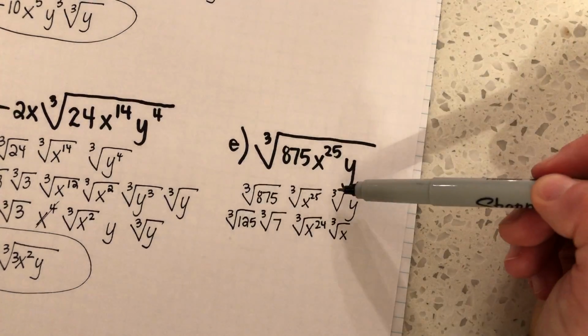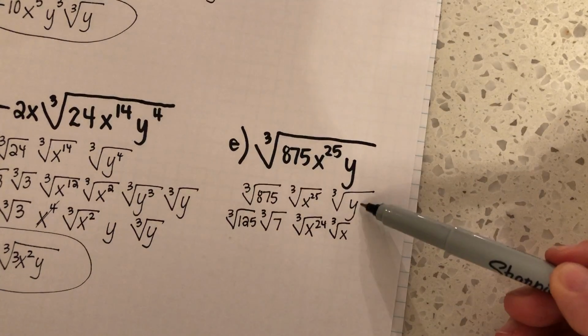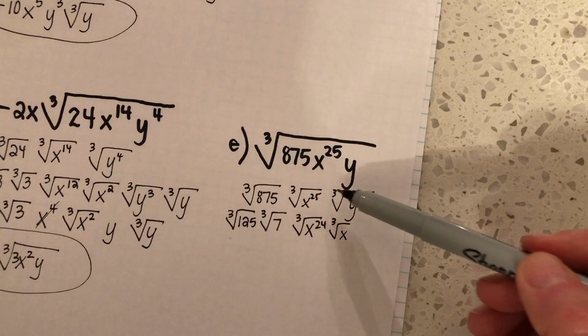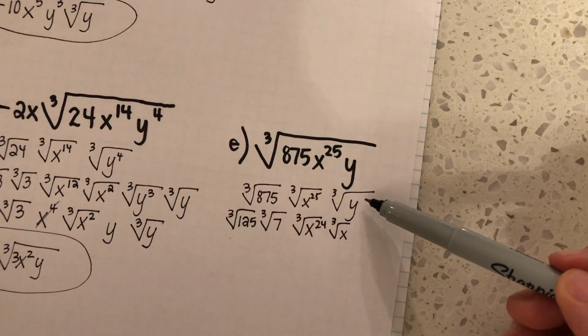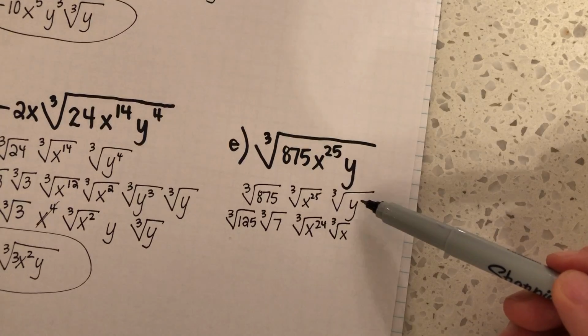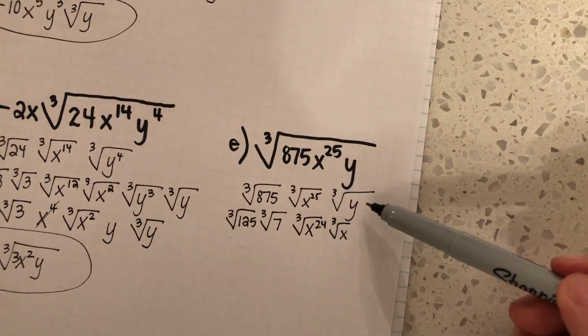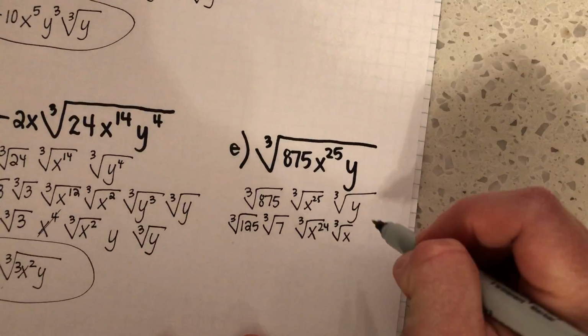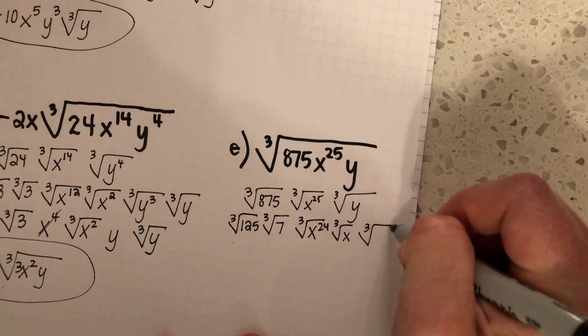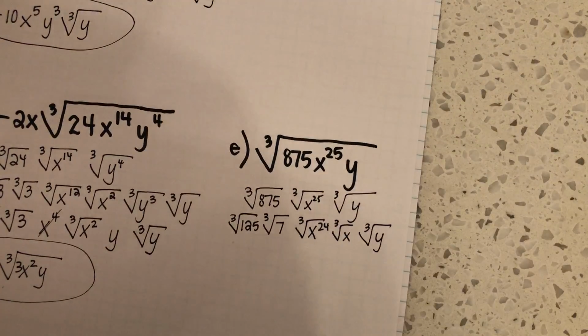Okay, what about the third root of y? Does 1, the power that is assumed to be there, divide by 3? No. Does anything lower or smaller than 1 divide by 3? No, which means he can't be broken up. That means he is already simplified and you will not be able to change him in any way. He just has to stay the third root of y.